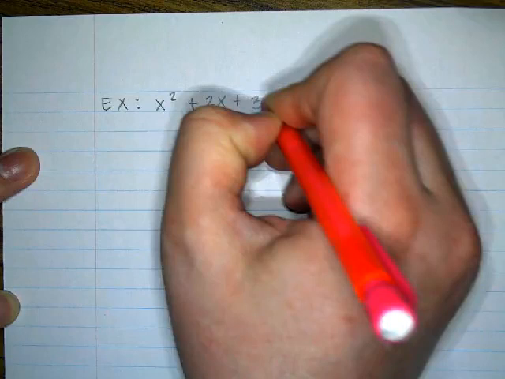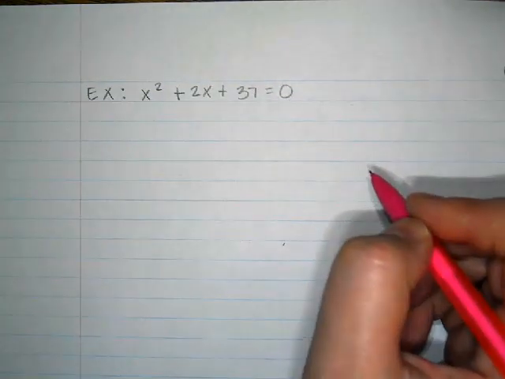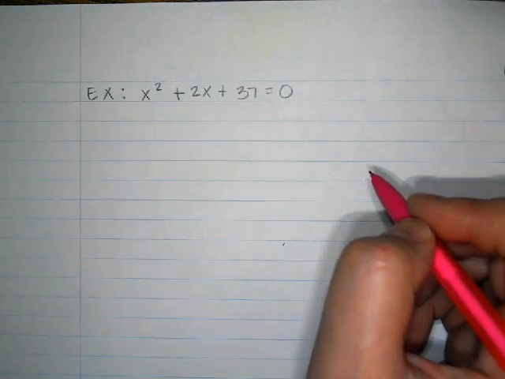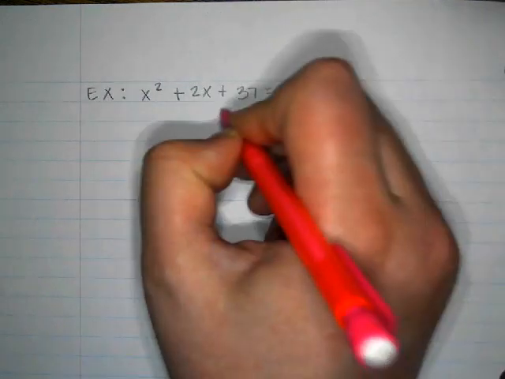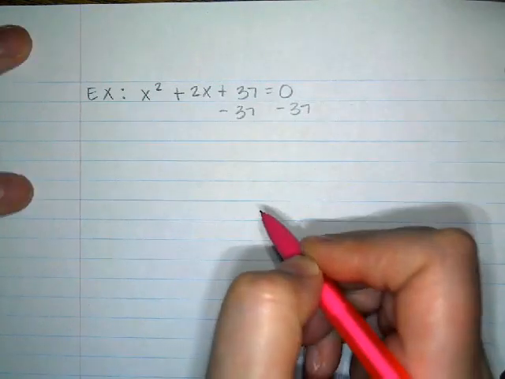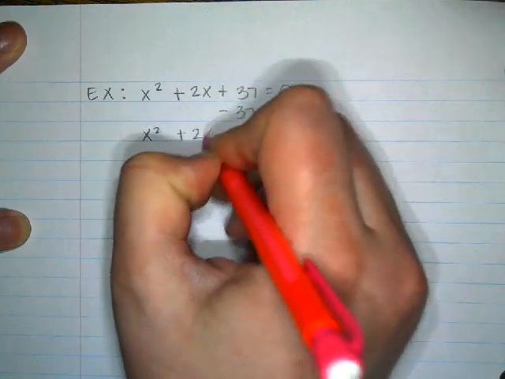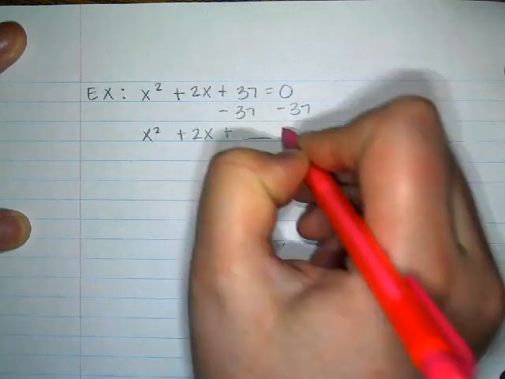So what do I do first? Whitney, put your phone away. Subtract 37. So we have x squared plus 2x plus blank equals negative 37. And then what should we do?